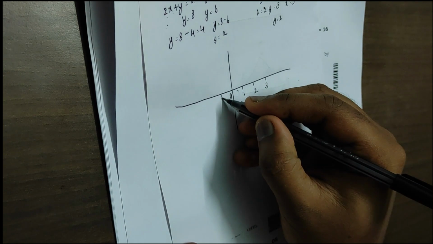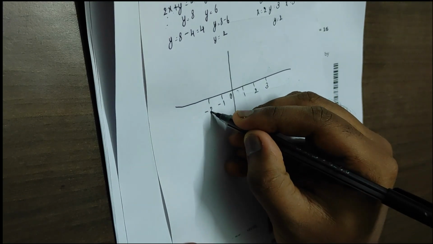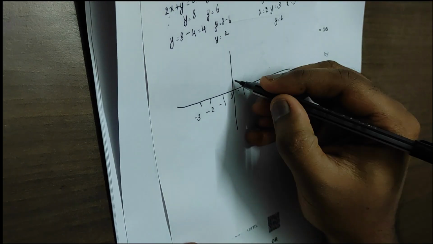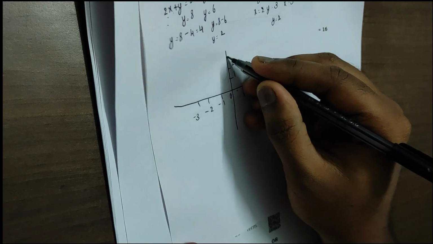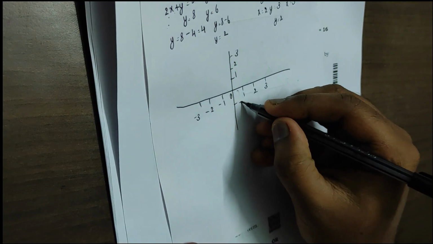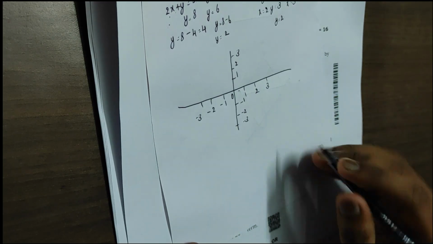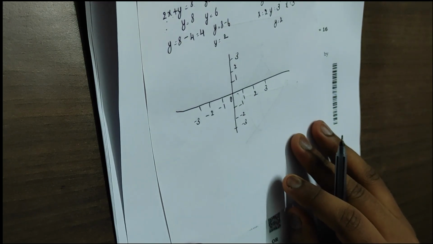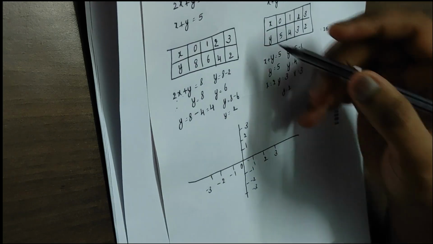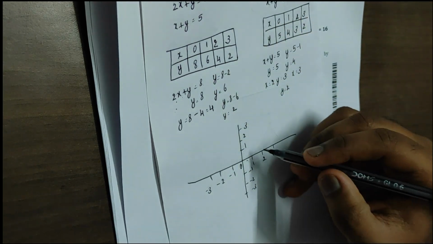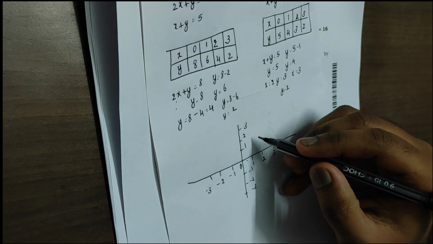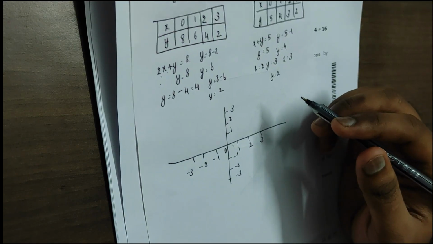This is the positive x-axis and this is the negative x-axis. Positive y-axis and negative y-axis. You just have to compare the values of x and y, point the points, and then draw the graph.